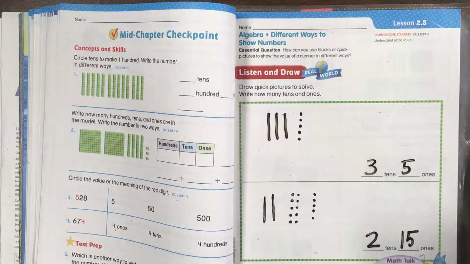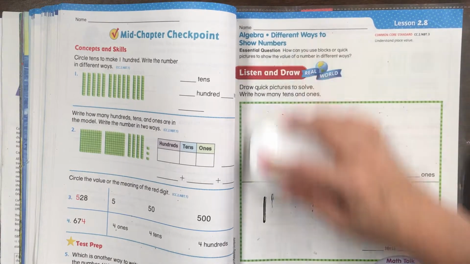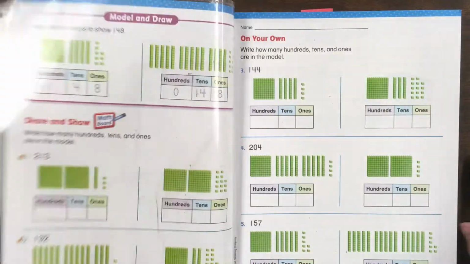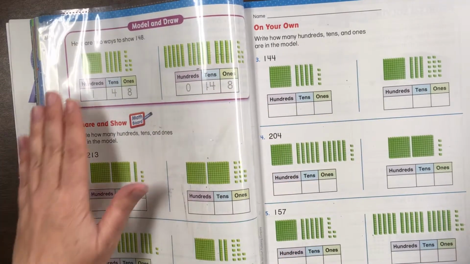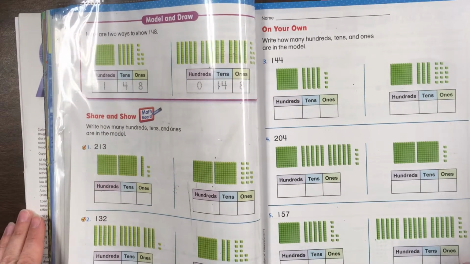Okay, I think you guys remember doing something similar to this not long ago. Now, that was just a review with tens and ones. What you're going to do today is expand that same idea, but into hundreds, tens, and ones.